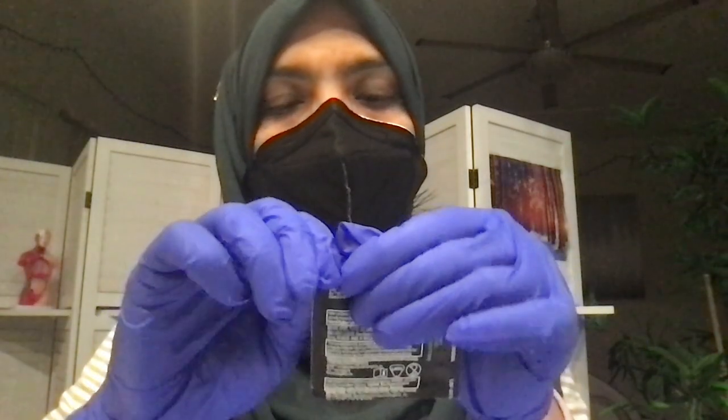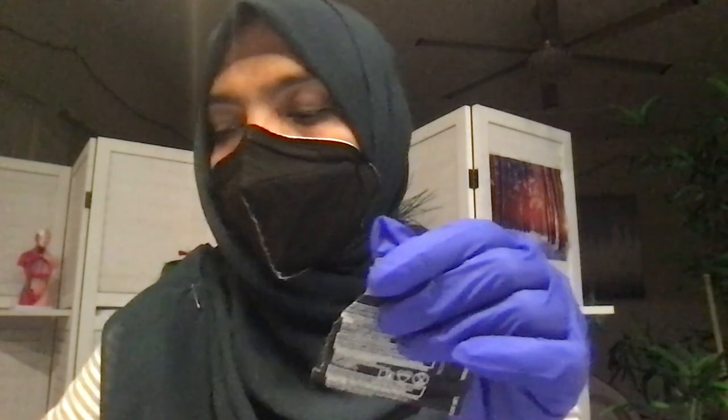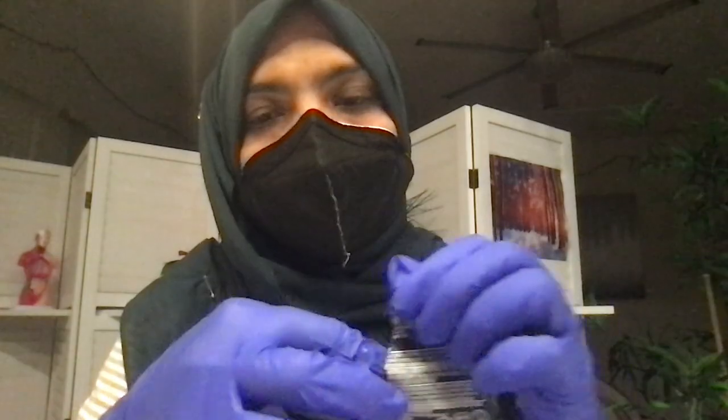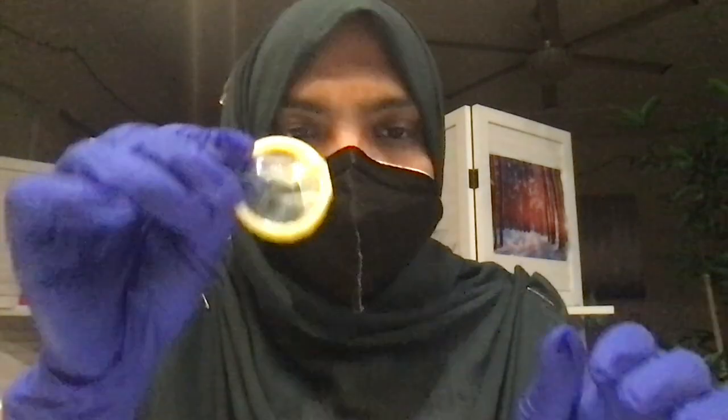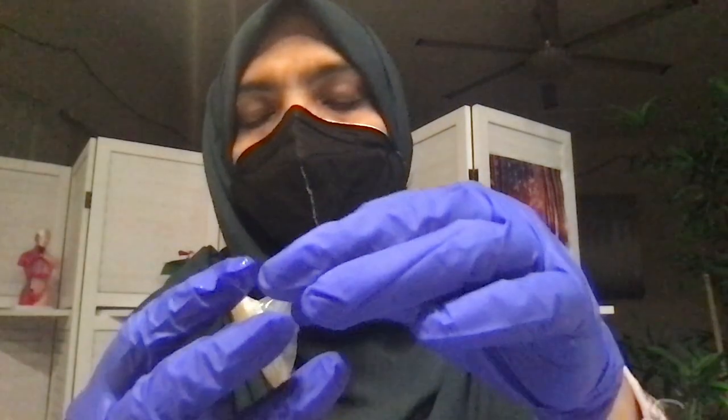Now let's look into how to wear this condom. Condoms can be worn only in the erect state. Only an erect penis can wear a condom. It is an individual packing like this. You should tear the package and take the condom out of it. It is in a rolled form, like this.